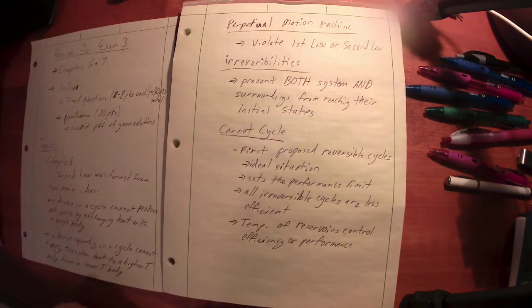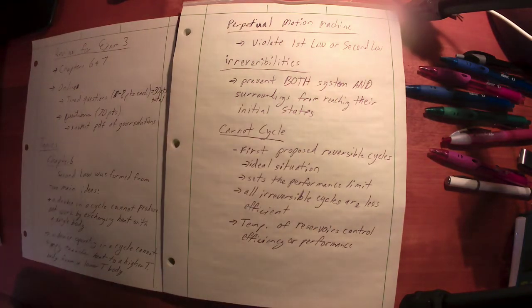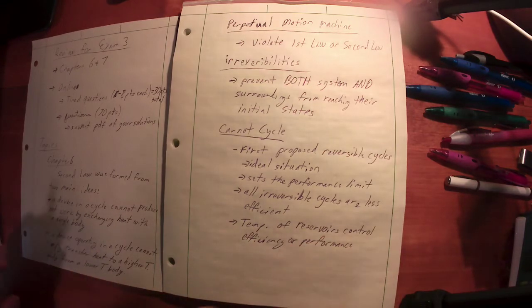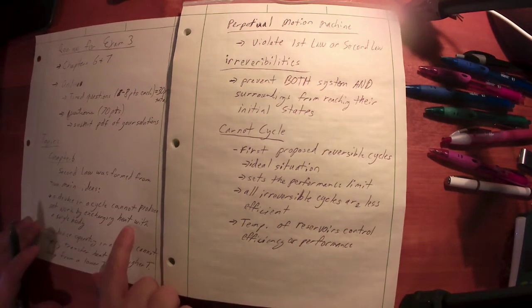So the only thing determining the efficiency of a reversible device, and the reversible device being the most efficient, the only thing determining that efficiency is the temperature of the reservoirs with which it's exchanging heat.